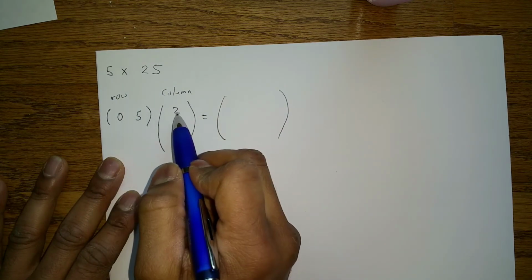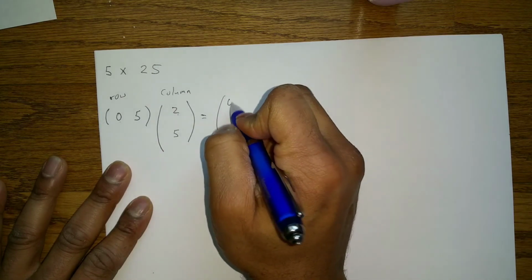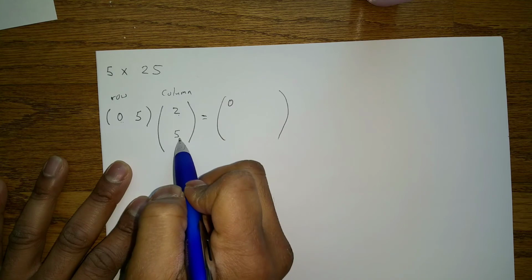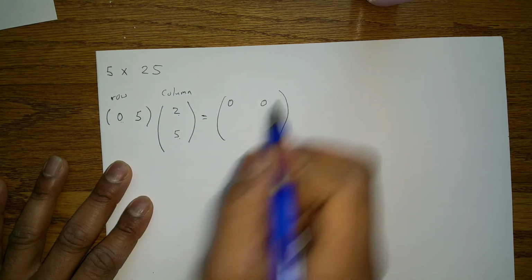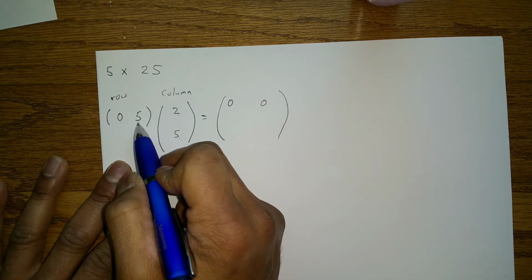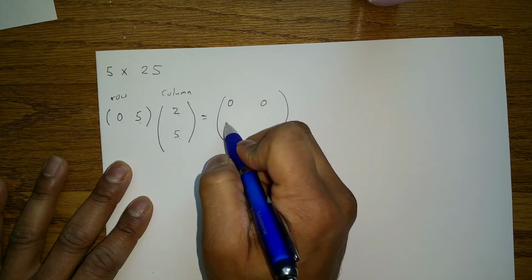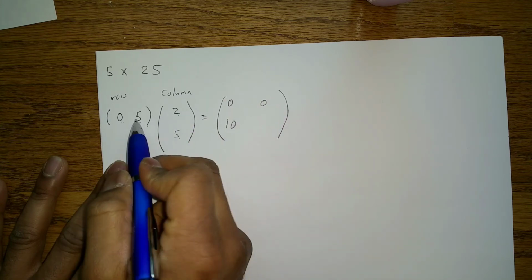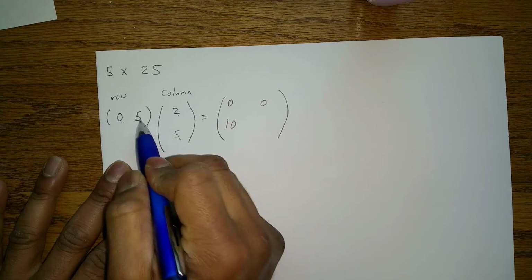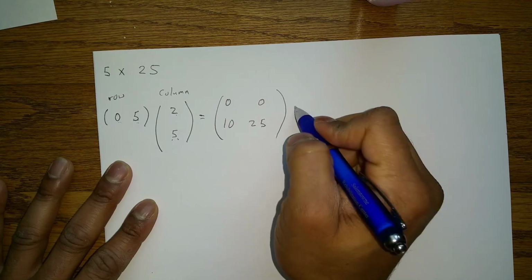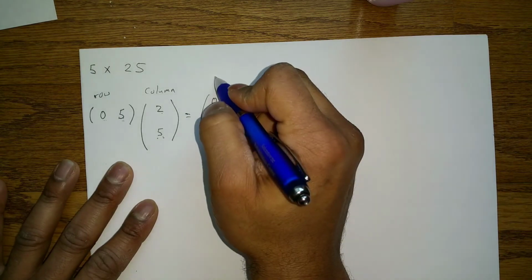So the first row is 0 times 2, which is 0. And then the next entry of the first row is 0 times 5, which is also a 0. And then for the second row, I have 5 times 2, which is 10. And then the last entry of the second row is 5 times 5, which is 25. Okay, so that's the matrix.